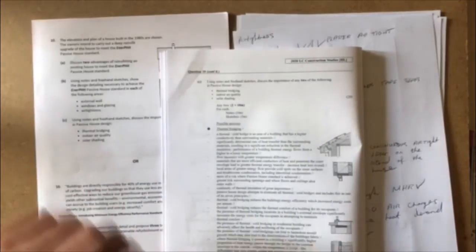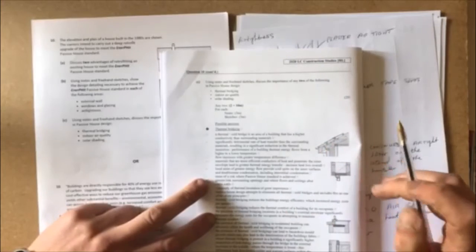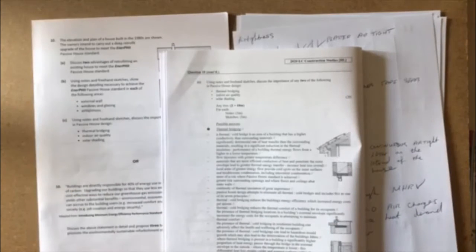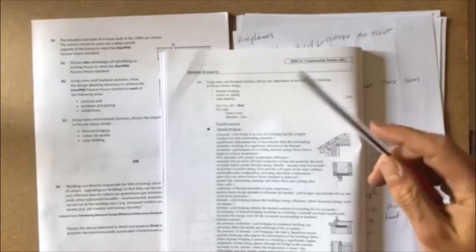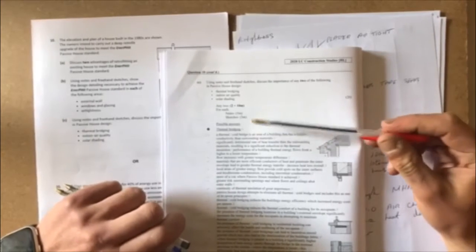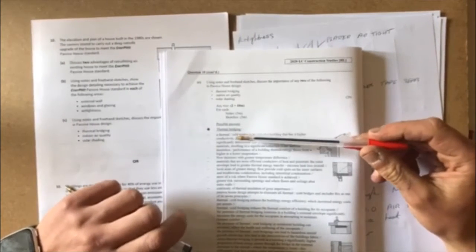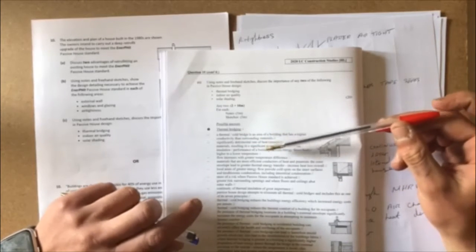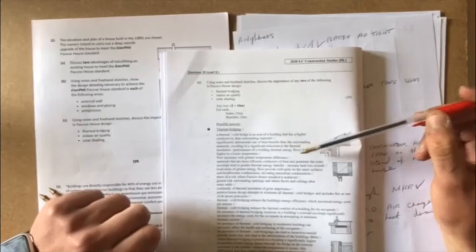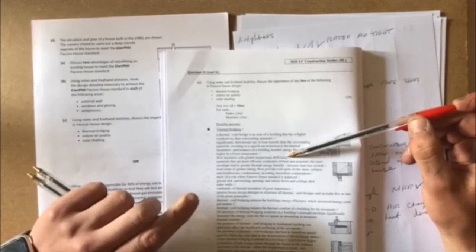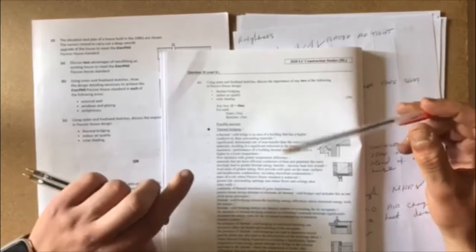It's preventing solid materials, say concrete, touching internally and externally without insulation between them, which allows cold air to pass straight through. A thermal or cold bridge is an area of a building that has a higher conductivity than surrounding materials, with a significant rate of heat transfer, resulting in a significant reduction in the thermal insulation performance of the building. Thermal energy flows from a higher to a lower temperature. Flow increases with greater temperature difference, so the warmer it is on the inside, the more flow will increase out.